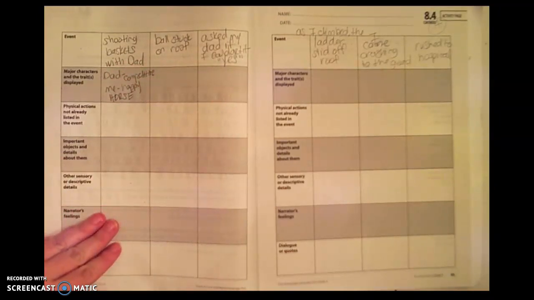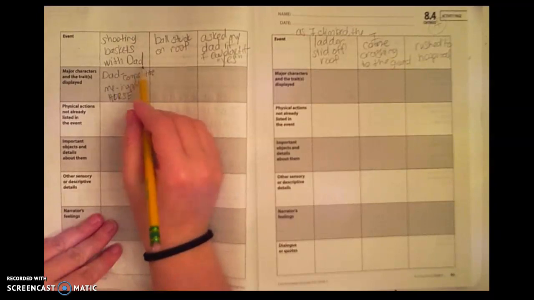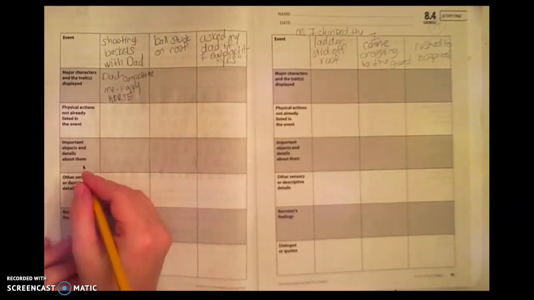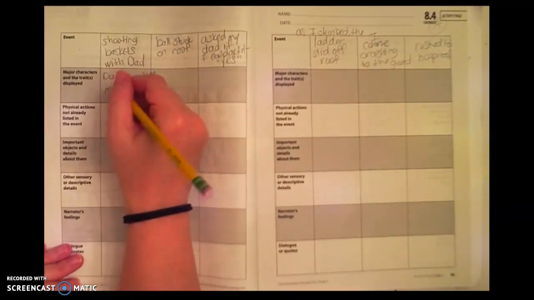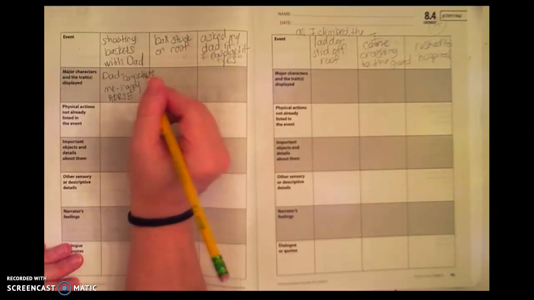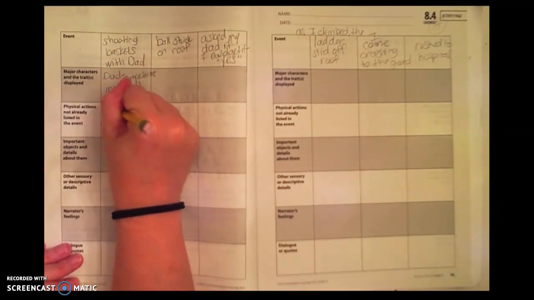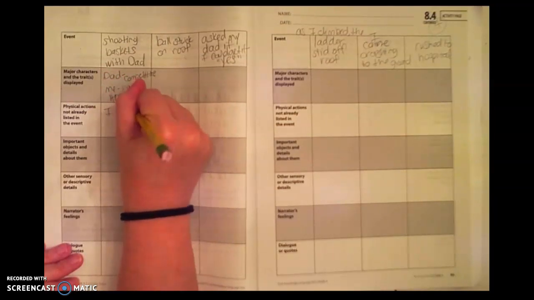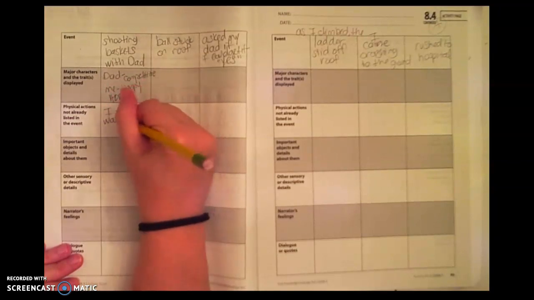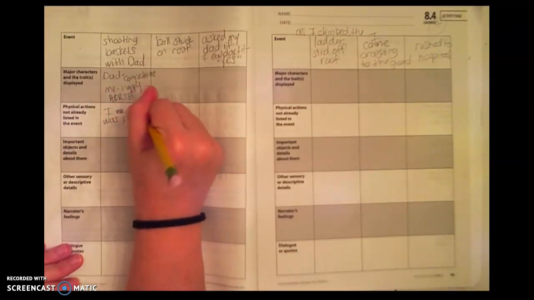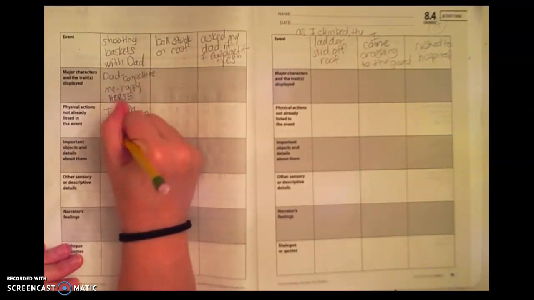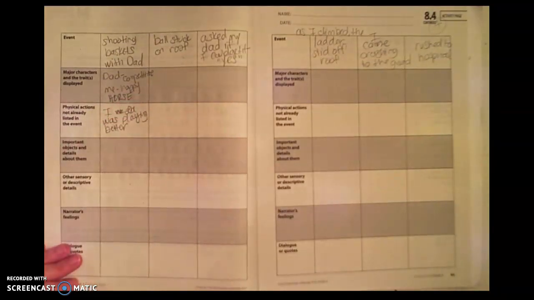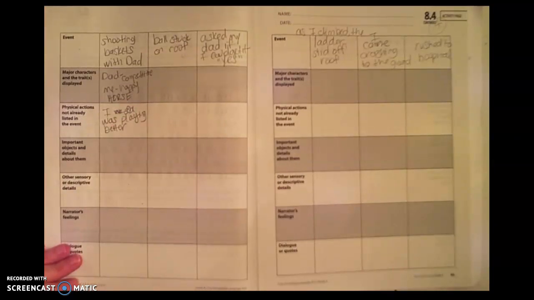Physical actions not already listed in the event. Well, all I said was I was shooting baskets. I guess I could say right here, I was winning. I could say I was playing better than my dad. I guess it doesn't really tell you any physical actions, but that's something that happened. Important objects or details about them. Not that I can think of.